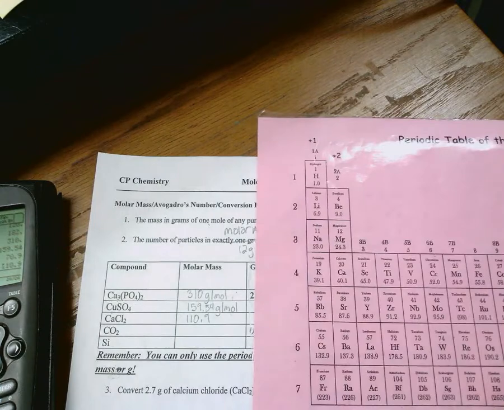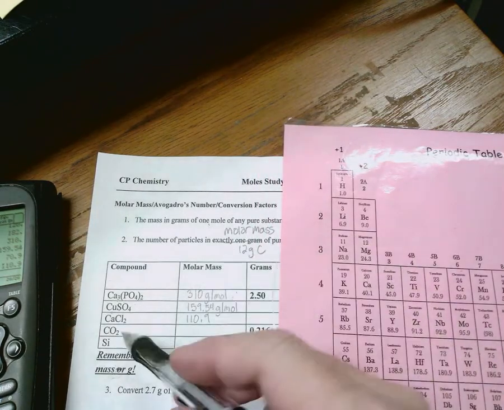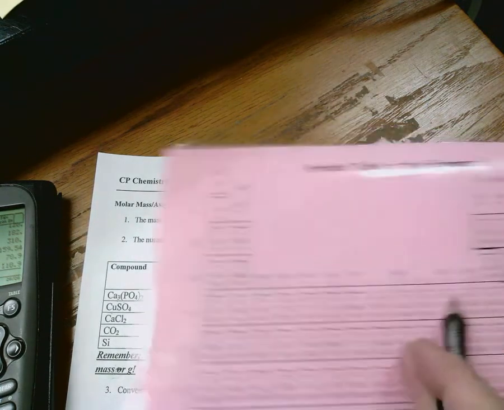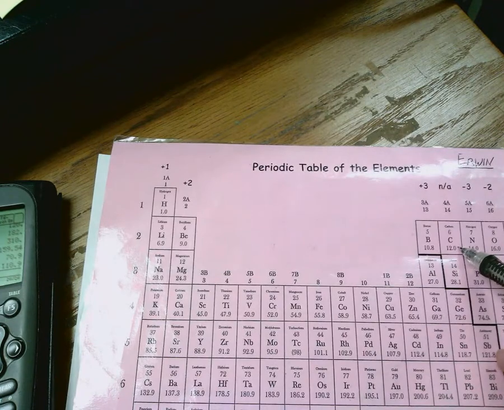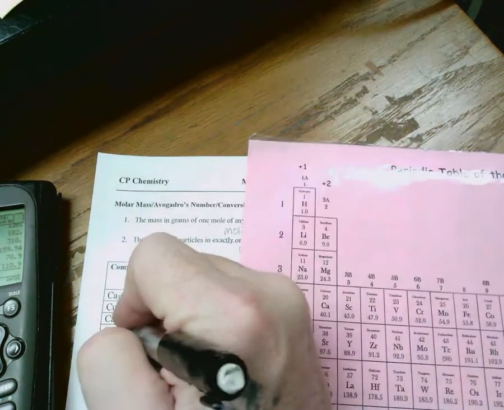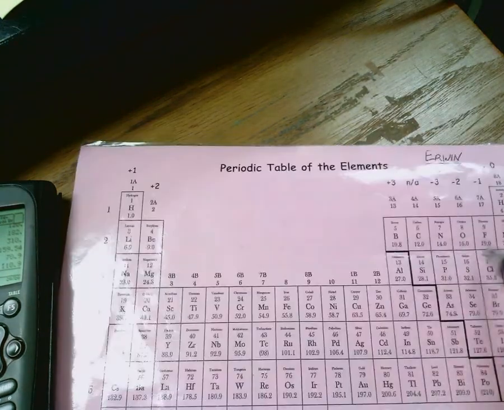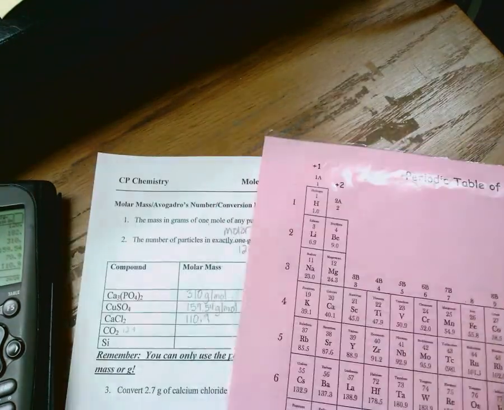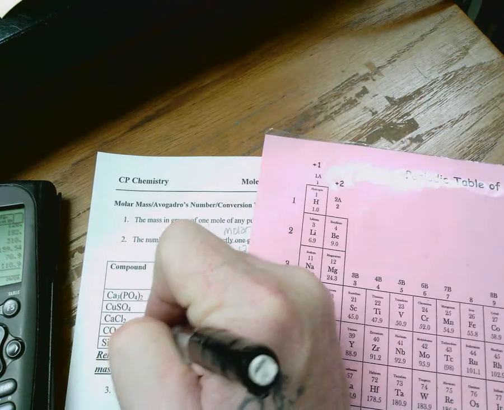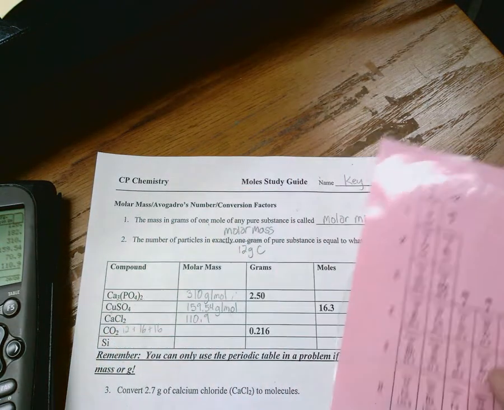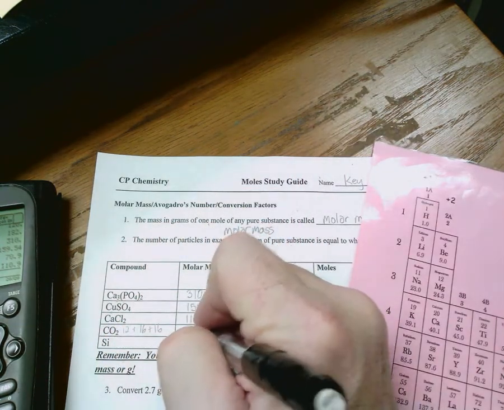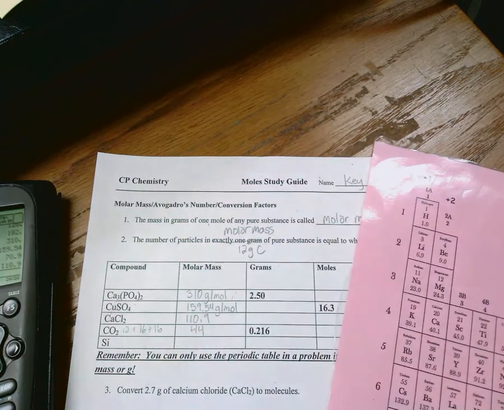So when we're doing a molar mass, we're just adding up everything in here. So we have a carbon, which weighs 12, plus 2 oxygens that weigh 16 apiece. So it's 12 plus 16 plus 16, so 32, 44. Is that right? Did I do that right in my head? 30, 42, yeah, 44. Yep, I did.